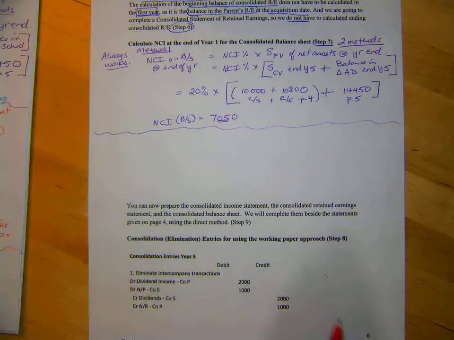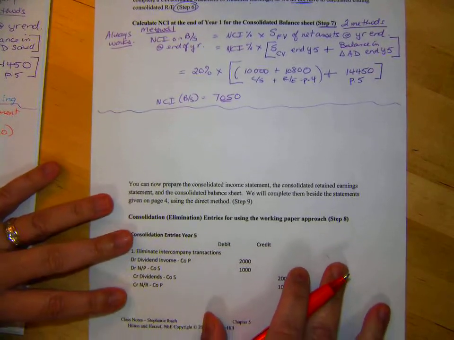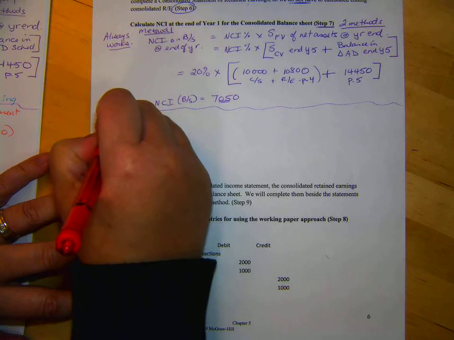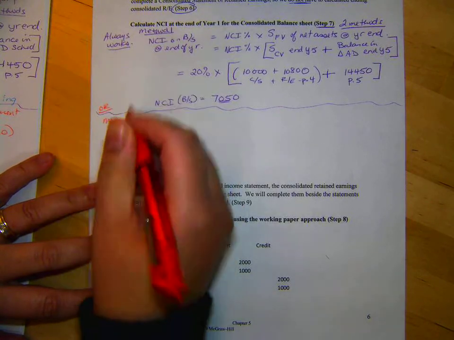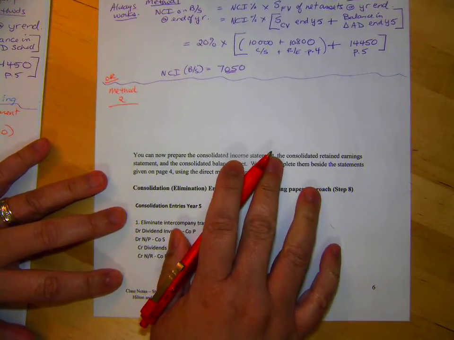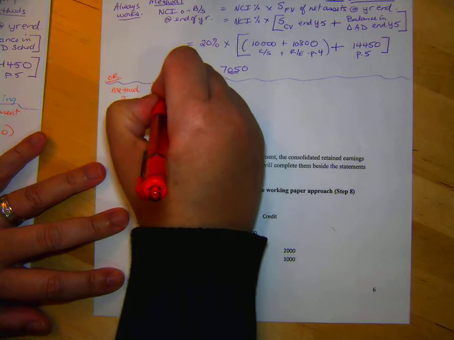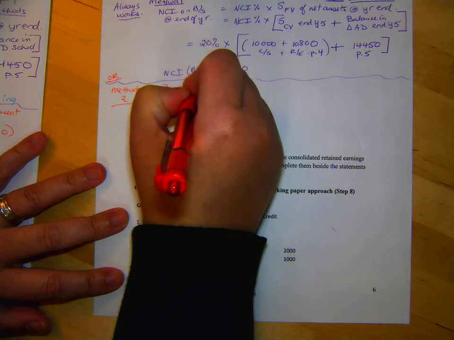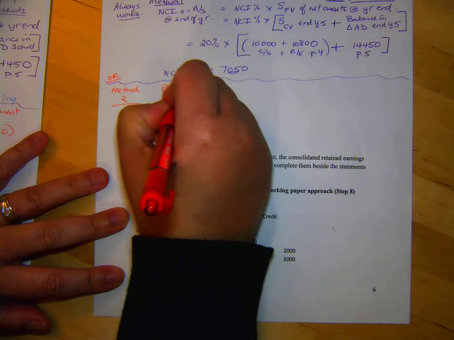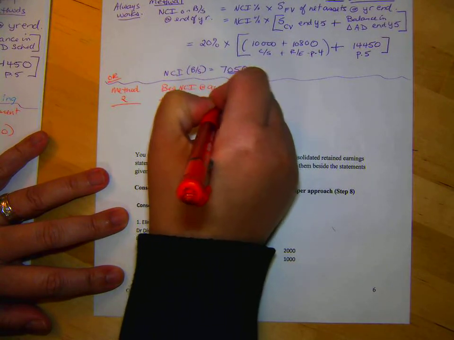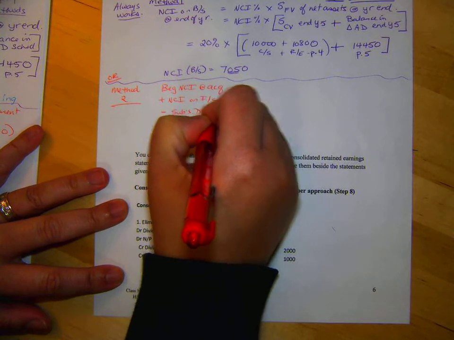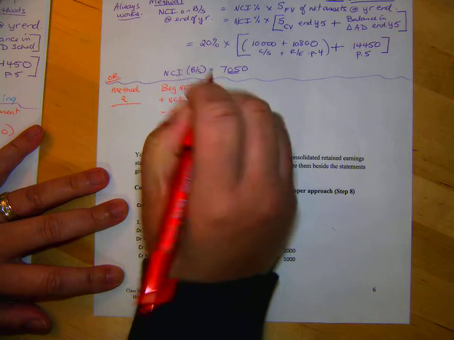Now, another way to calculate it, so we'll just call this method 2, and it's OR. We're going to take, it's kind of like doing a T account for NCI. We're going to take beginning NCI at acquisition plus NCI on the income statements minus sub's dividend to NCI.